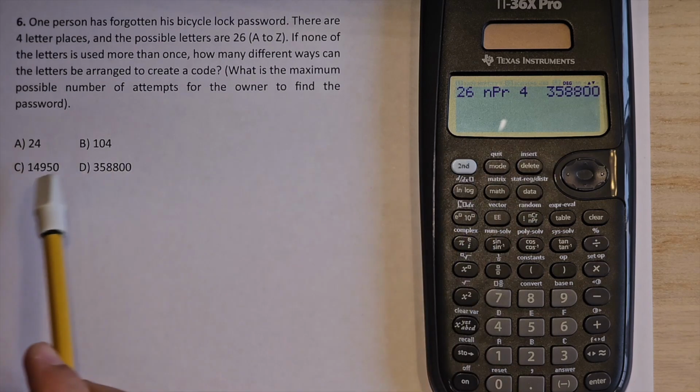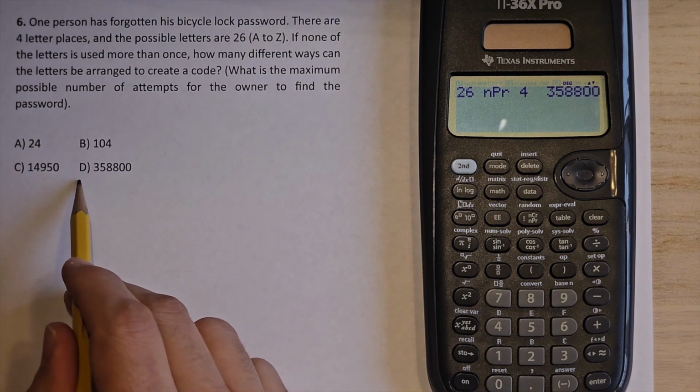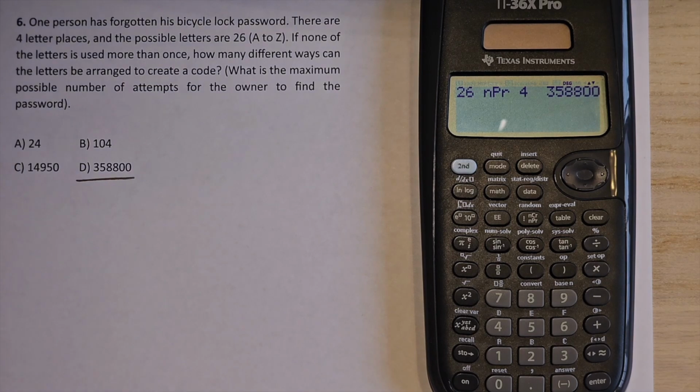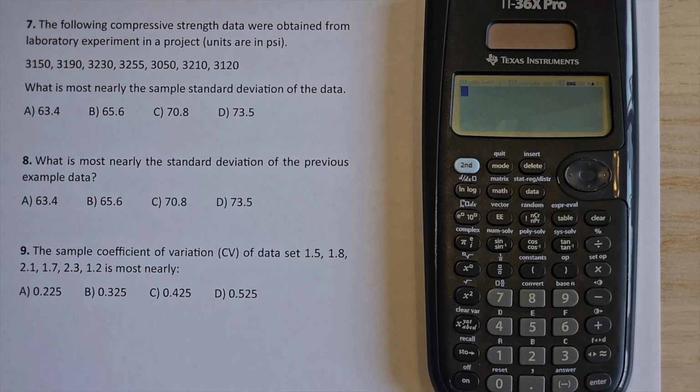So if you check, the answer should be the option D, and that's it. Let's continue with examples 7, 8 and 9.